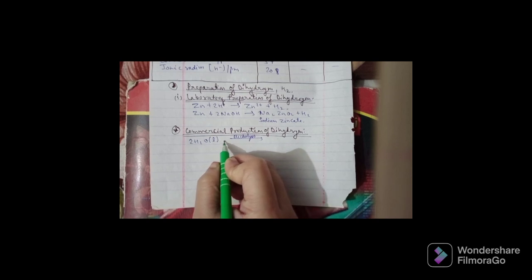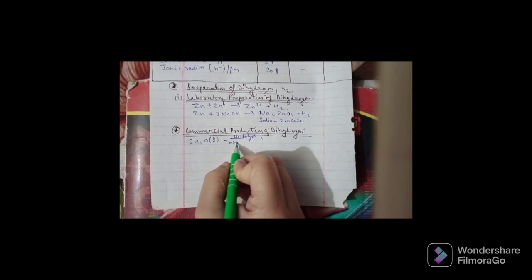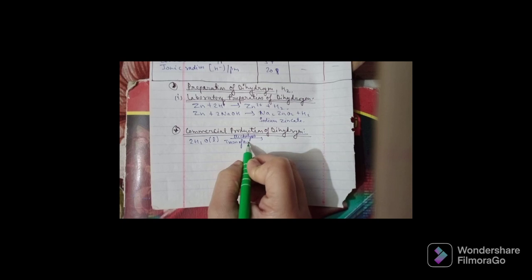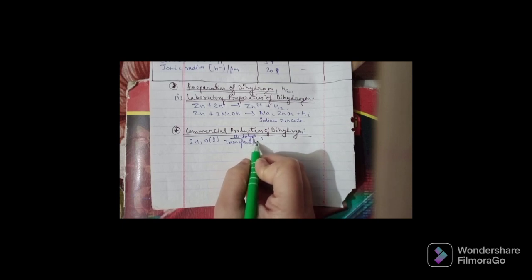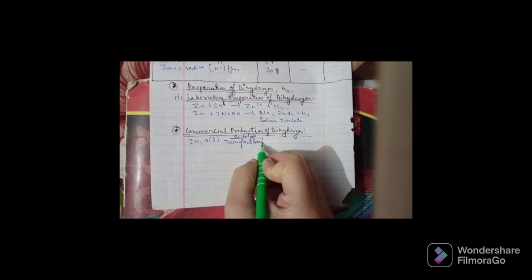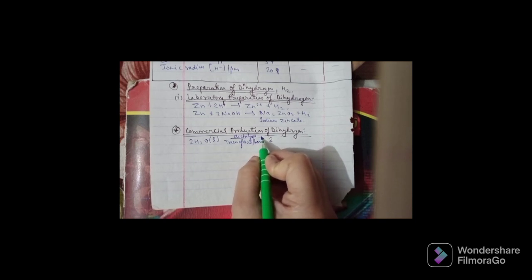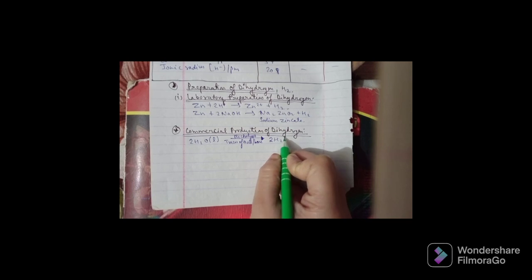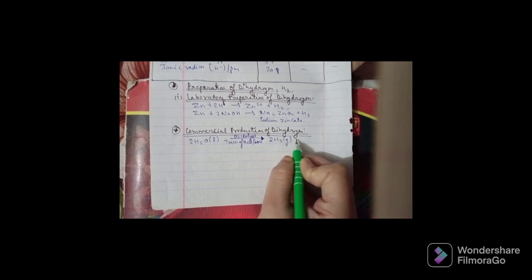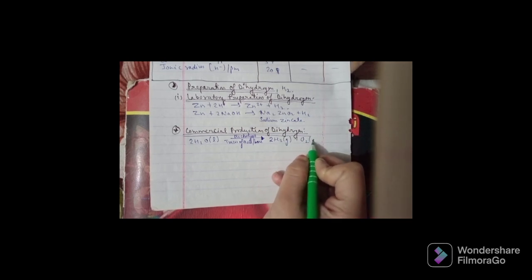Electrolysis of acidified water with traces of acid or base, which will give you 2H2 gas plus O2 gas.